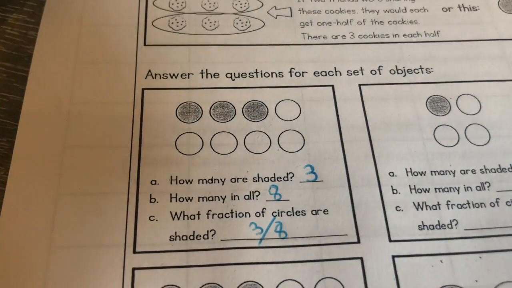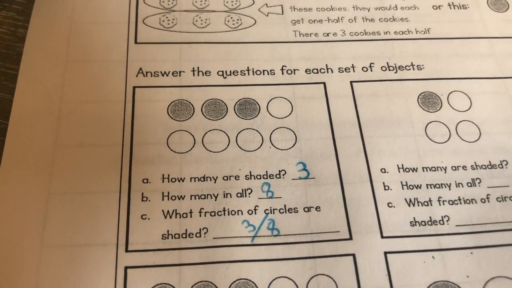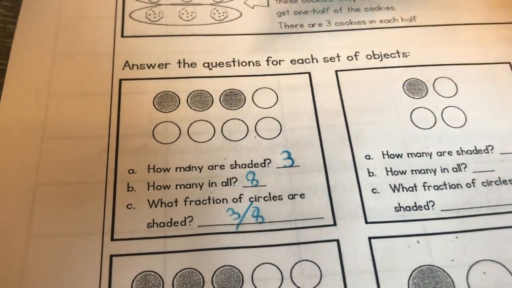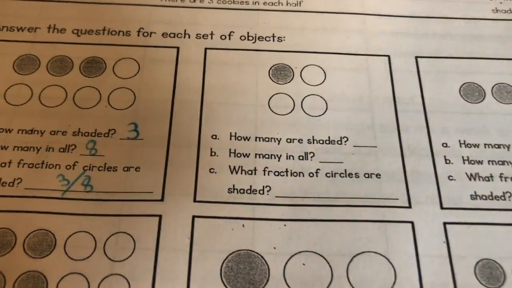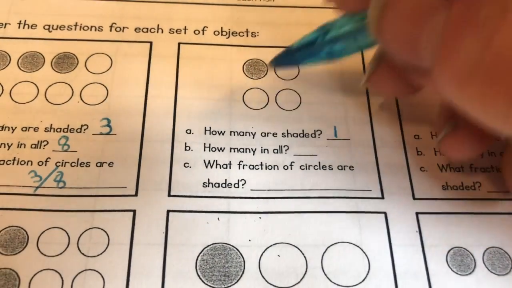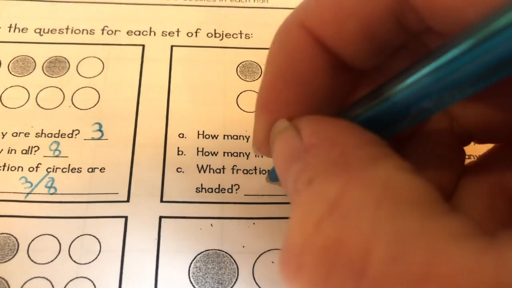Now I hope you're not getting 3 out of 8 on your spelling test, but it's just like when you write your score for the spelling test. Just like that. The bigger number, the number that's out of, goes in the bottom, and the number that are shaded go on the top. All right, how many are shaded? There's 1 shaded, and then there's 2, 4 all together. So what fraction of the circles are shaded?